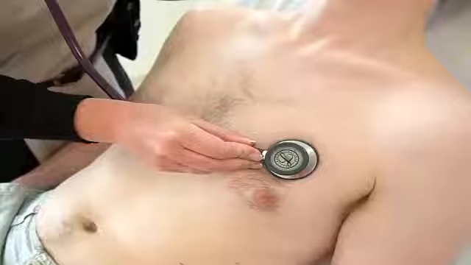Next, the doctor will proceed to auscultate the heart with the stethoscope. At least the apex, parasternal region and the pulmonary area are checked by the doctor with the stethoscope.